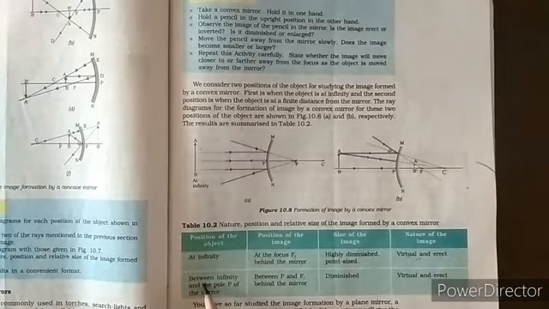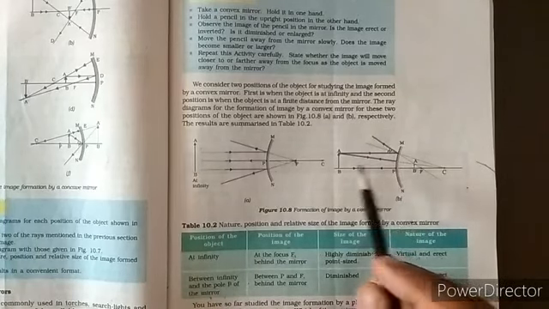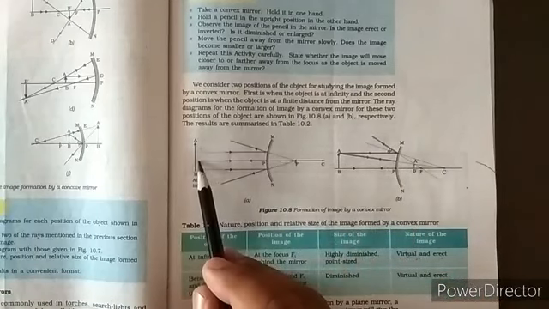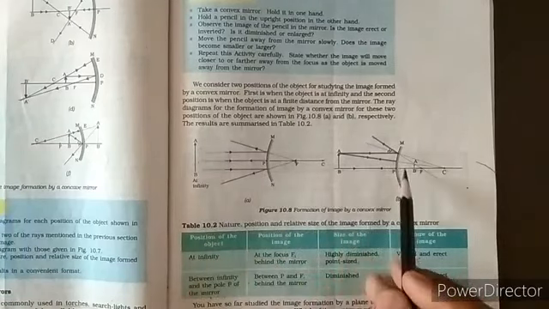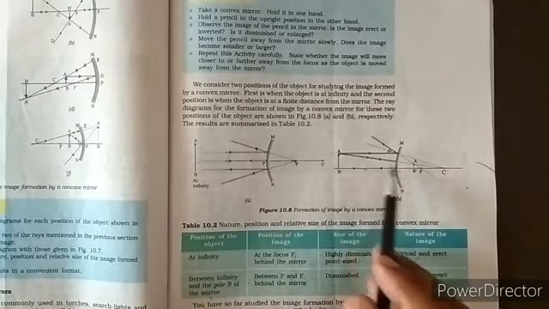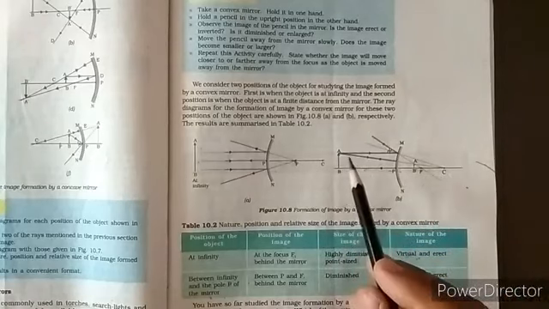Now let's see the second position, between infinity and the pole of the mirror. This was at infinity. So this is a little closer to the pole, and this side we don't have the center of curvature or the principal focus, it's on the other side.